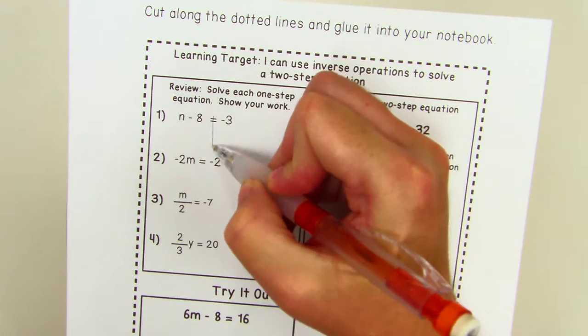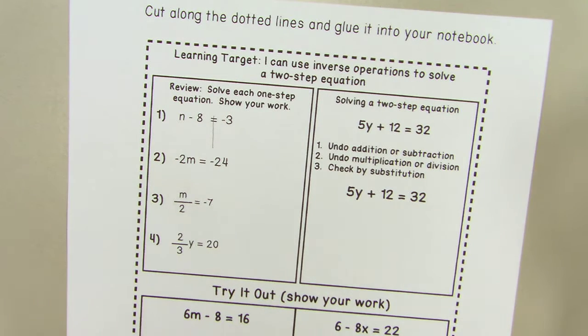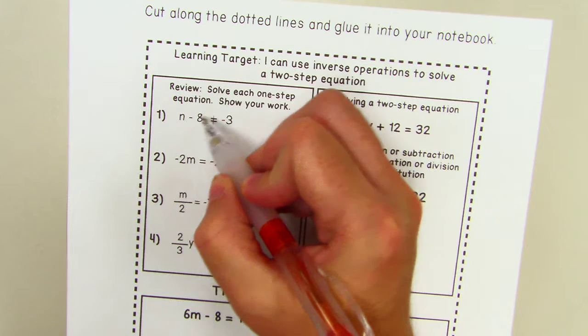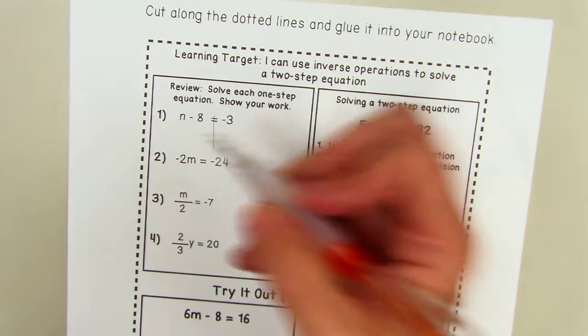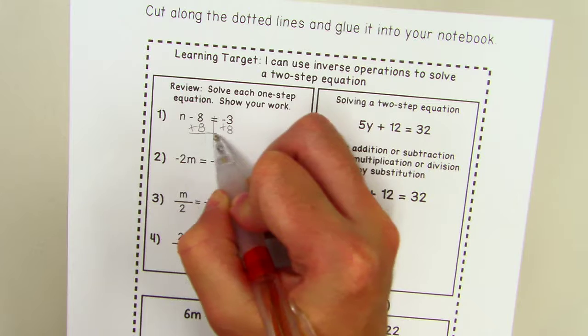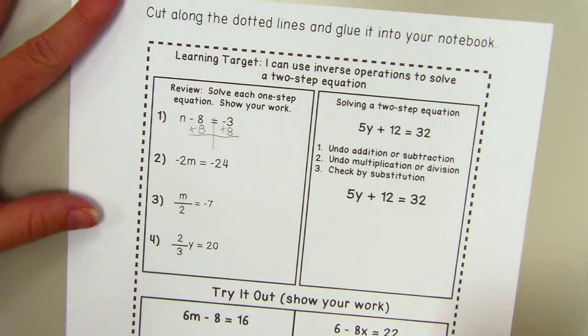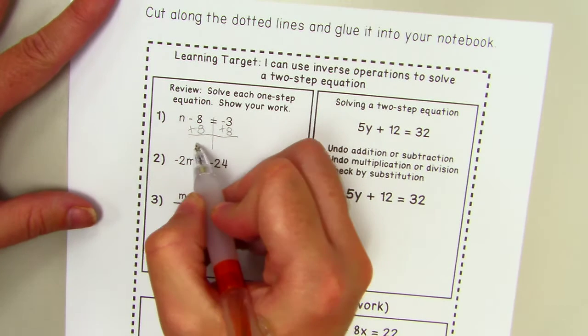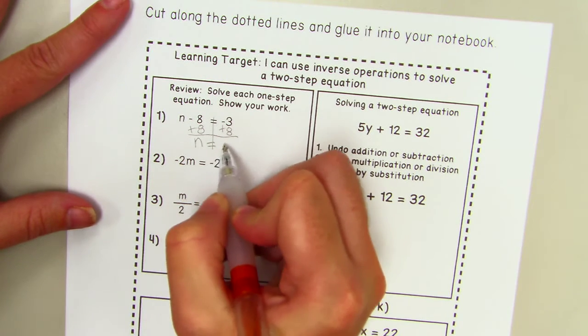Okay, I'm going to draw my line down to divide my equation into 2 equal sides. The first thing I'm going to do is get rid of this minus 8. The inverse of subtracting 8 is to add 8 to both sides. Okay, I simplify my equation. The negative 8 and positive 8 cancel out, and I'm left with n equals positive 5.